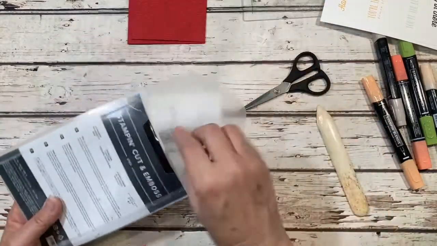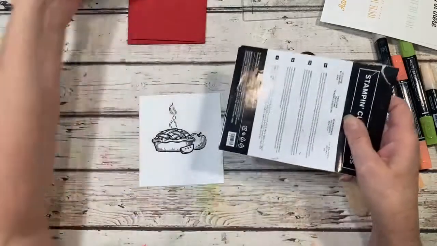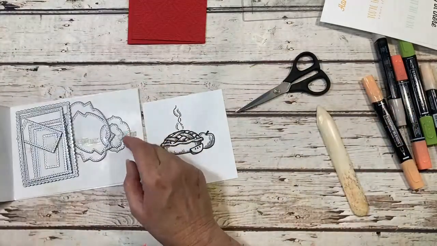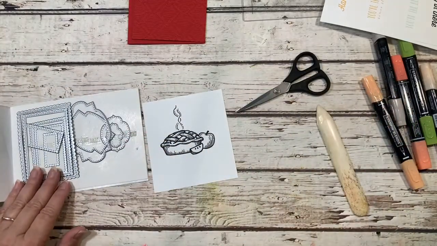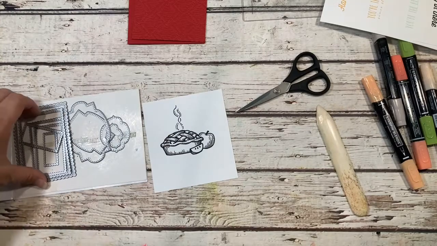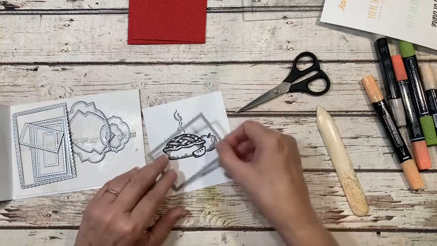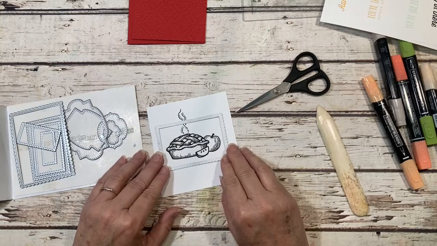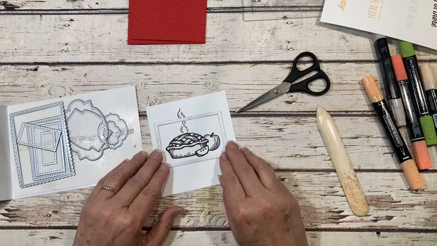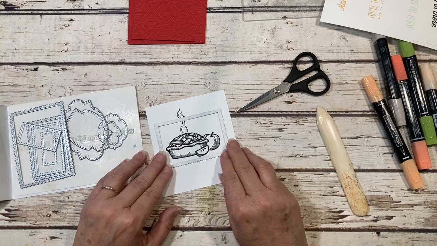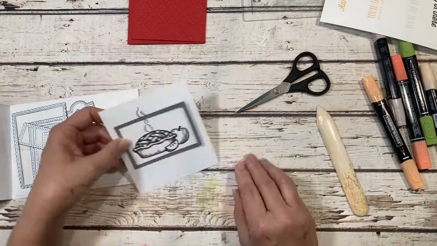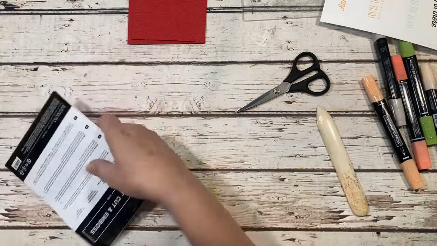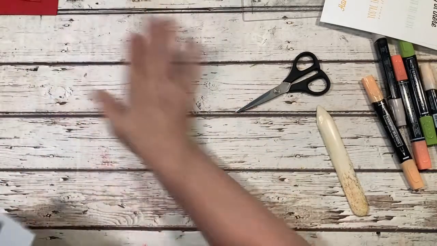This, I think we're going to cut this out using the Stitch So Sweetly dies. And I think I'm going to cut that out just like that. Okay, so let's bring in the Boss and die cut it.